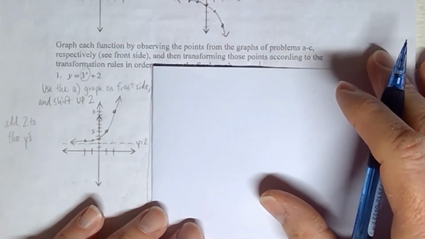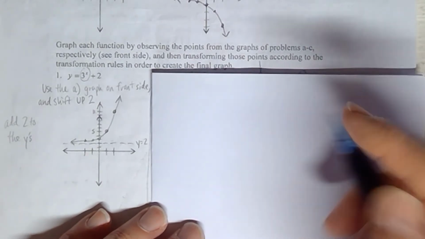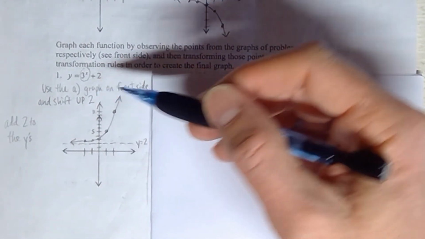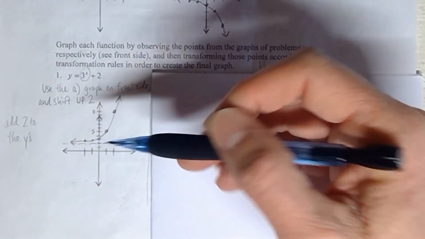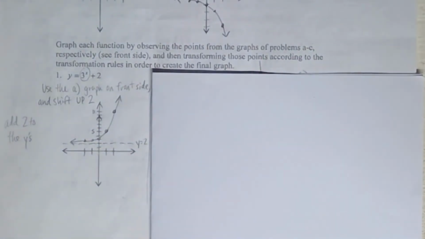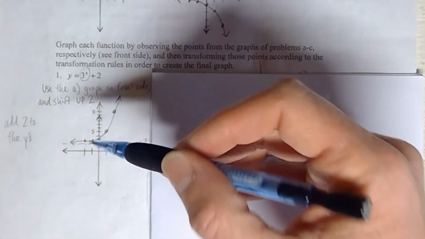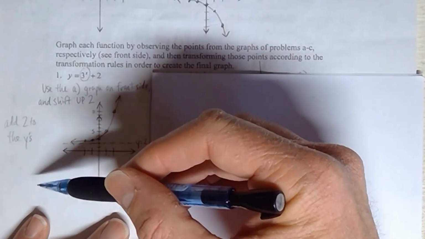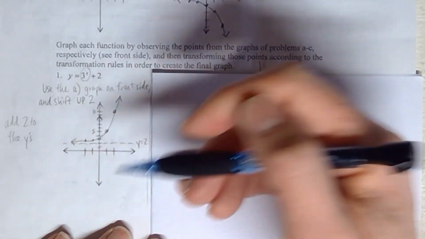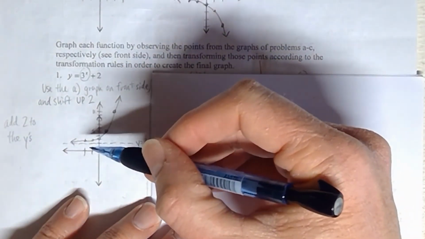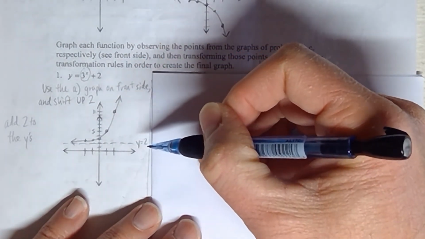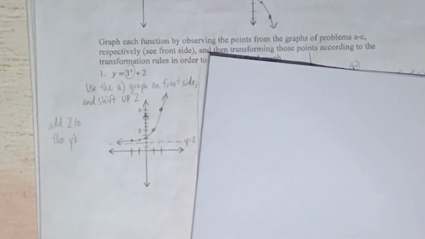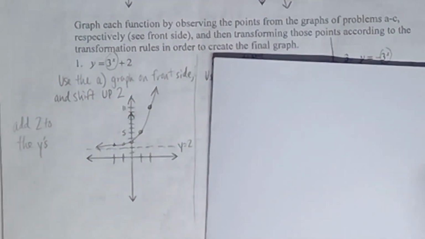Okay, let's take a look at number 1 right here. Because it goes up 2, you just take the same 5 points that were on problem A on the front, and you physically move them up by 2. You don't need to write down the actual numbers in a chart on the side like we sometimes do. Just physically move them up. But remember that what also moved? The asymptote also moved. The asymptote always moves when you go up or down, right?